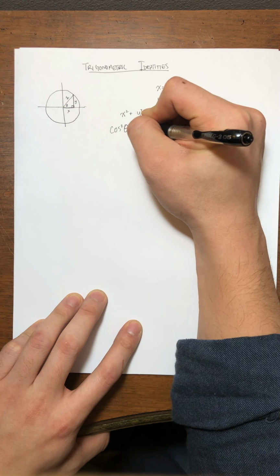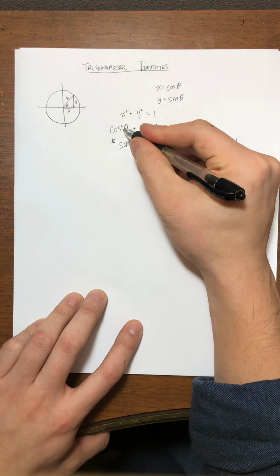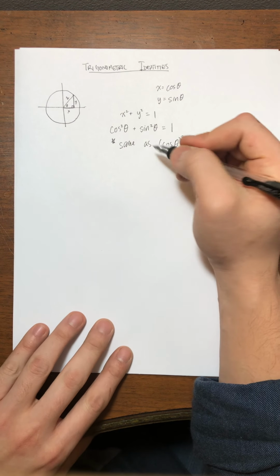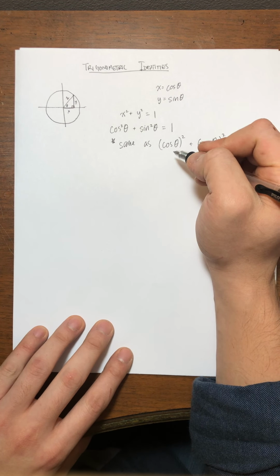This, I know, looks a little new perhaps, but it's the same as writing cosine theta squared plus sine theta squared equals 1. It's the same thing, we just use a different notation here.